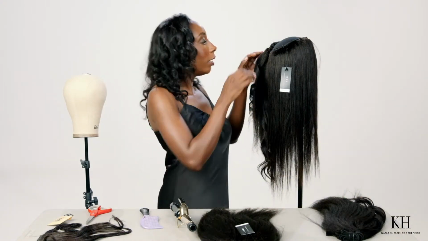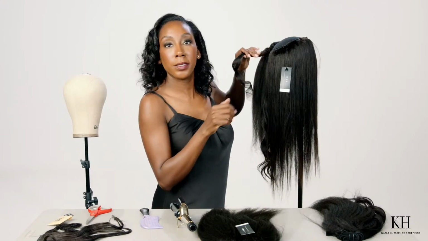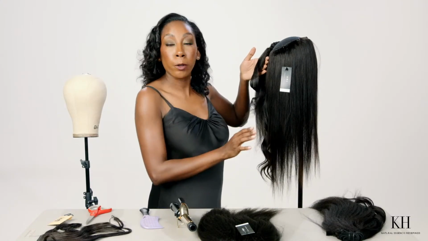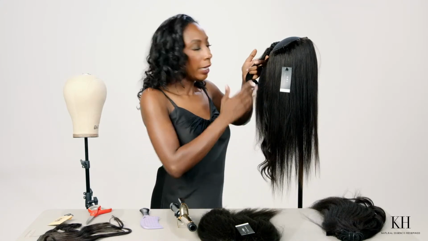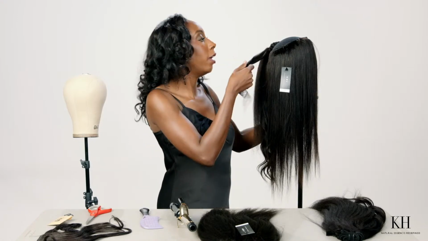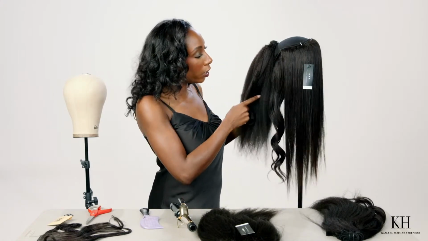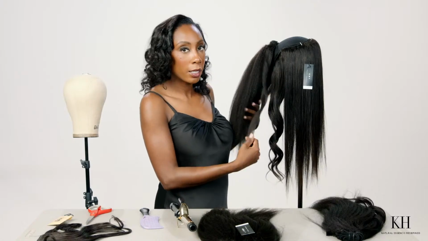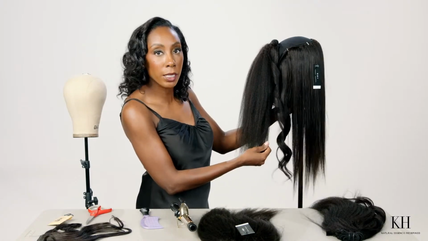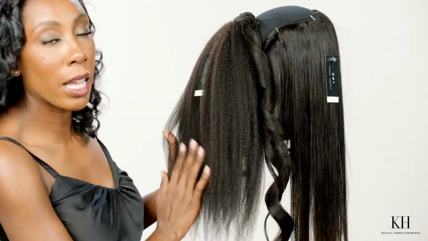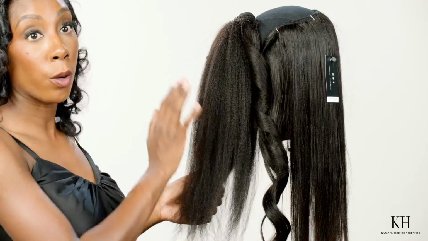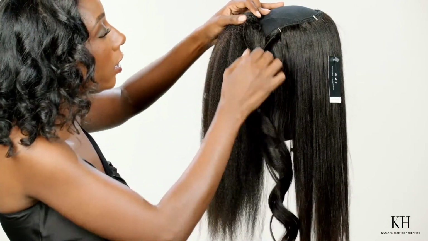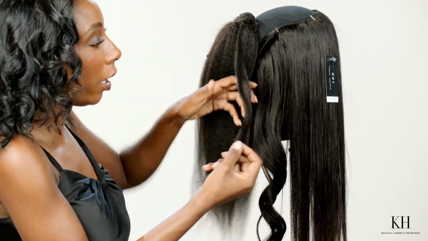Okay. Sorry, community. Somehow, the live stopped, but I'm back, and I'm going to show you the difference between Kinky Coarse and Natural Straight. Kinky Coarse and Natural Straight are polar opposites. You can just look at them side by side. They're both human hair, they're both 20 inches in length, they're both a weft, and they both can be heat styled.